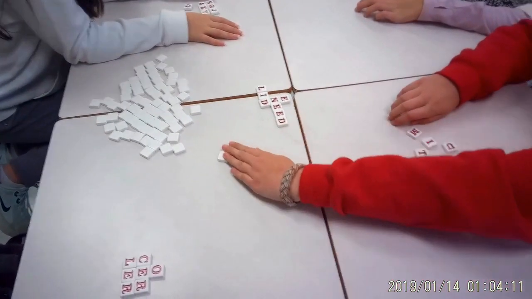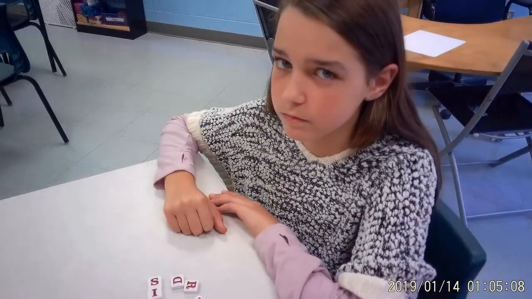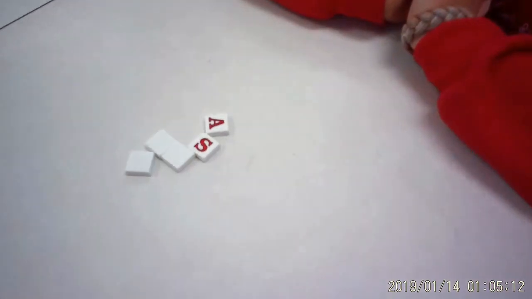The game continues until a player uses all their tiles. If there are no more letters in the core and no more words can be spelled, the player with the least amount of letters left is the winner. The winner calls out, "How do you like them apples?"